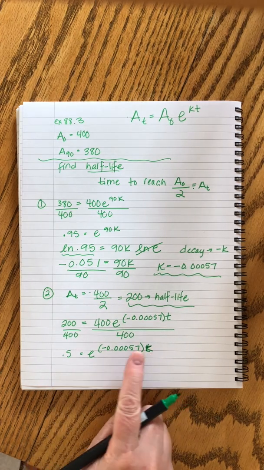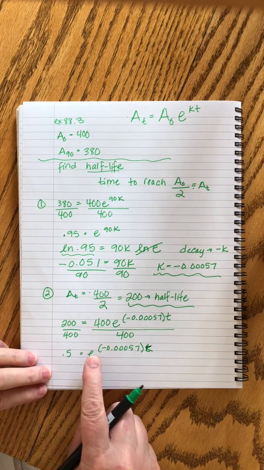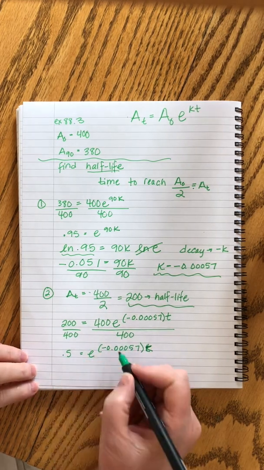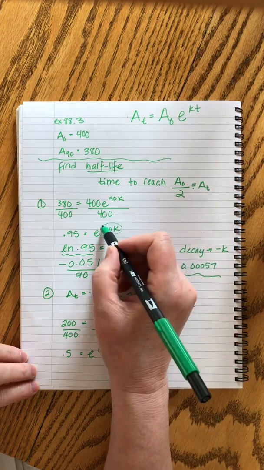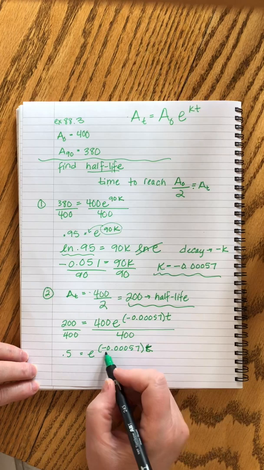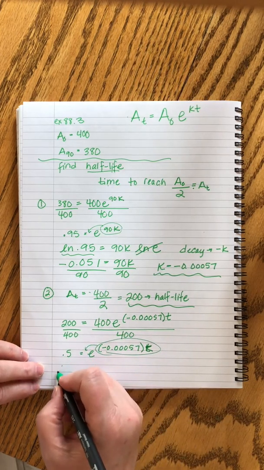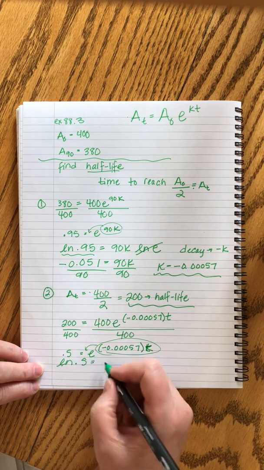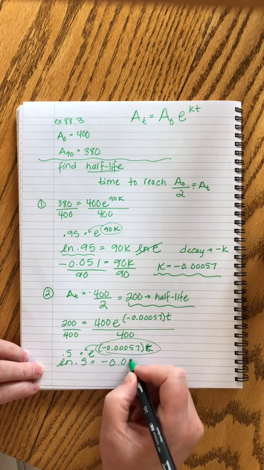Our variable is in an exponent, so we take the log of both sides. The log of e will cancel. This is what we'll have left. It will have jumped down, just like we did here. This jumps down and goes in front. I'll just show you. We take the natural log of both sides, and then I use my power rule to take that down.